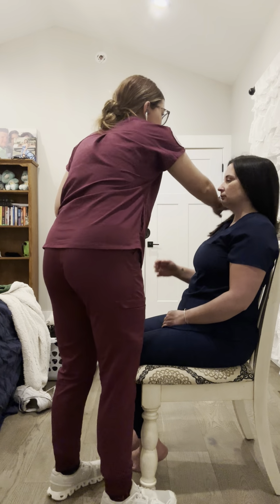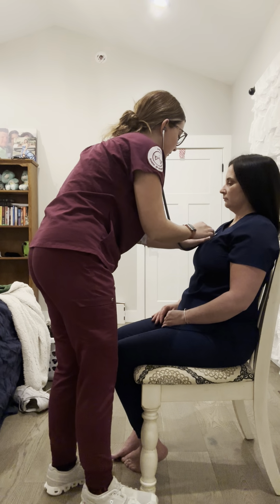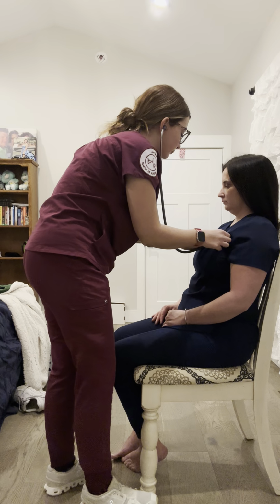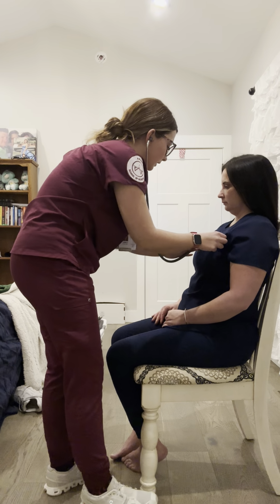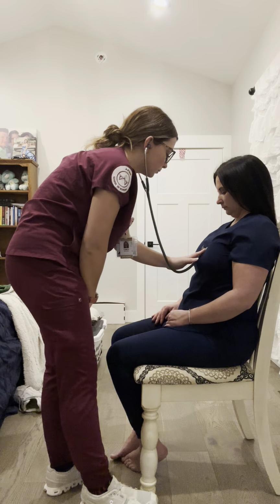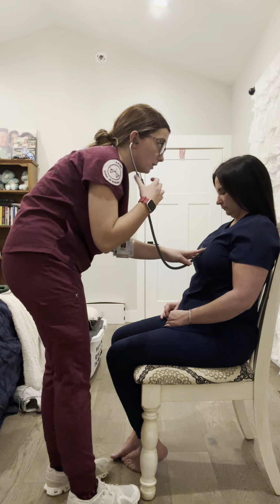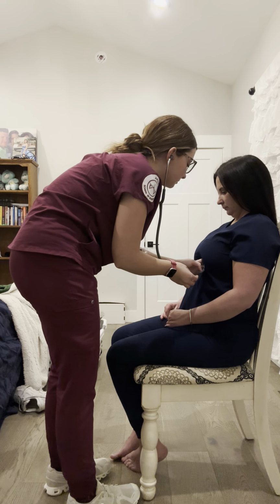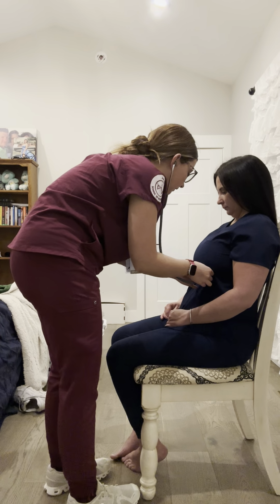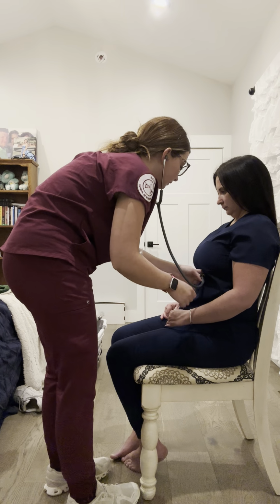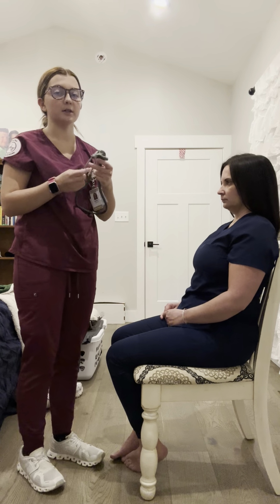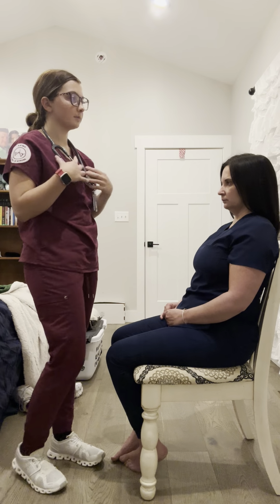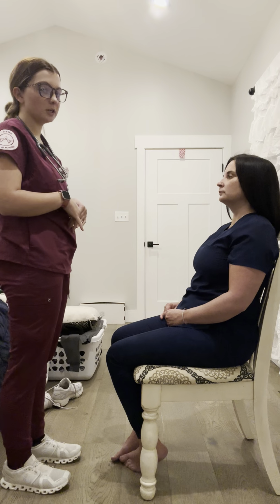Okay, her right second intercostal space is going to be that aortic valve. That left second is going to be the pulmonic valve. That left third is going to be Erb's point. This is where S1 and S2 are heard equally. That left fourth is going to be the tricuspid valve, and then that left fifth is going to be the mitral valve. We'd be listening for S1 and S2, making sure that we didn't hear any S3 or S4, any abnormal heart sounds. Okay, now we're going to be moving on to her abdomen.